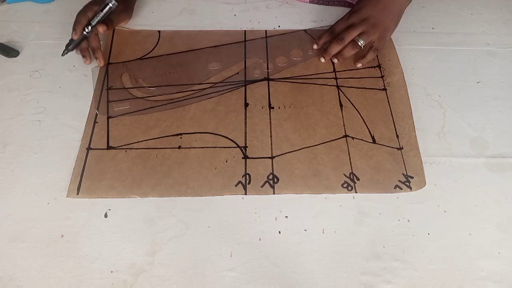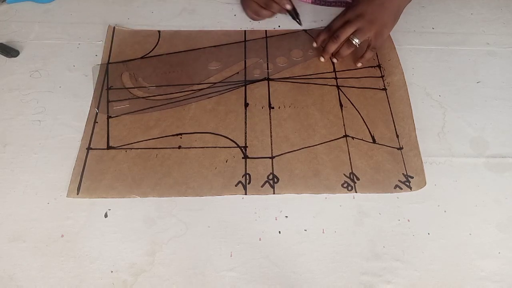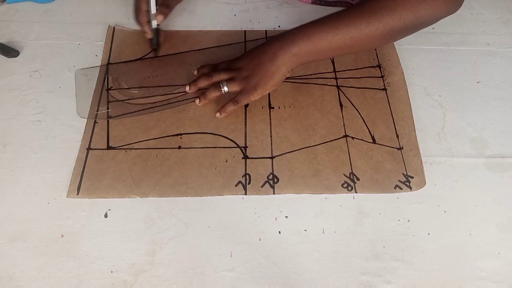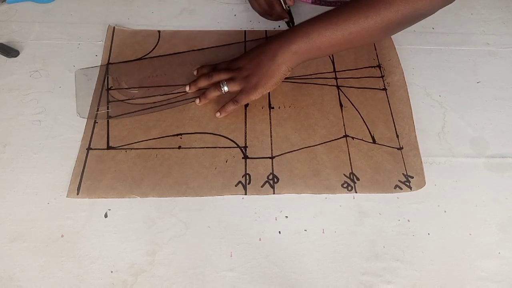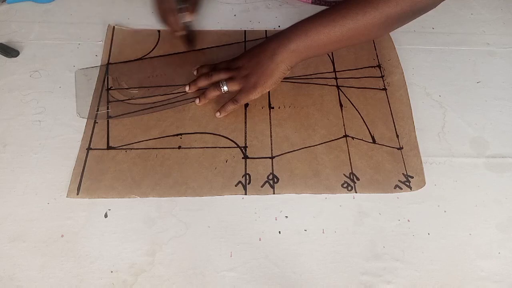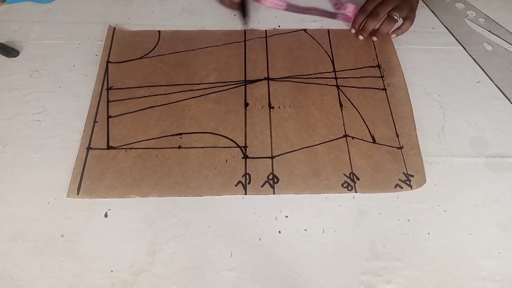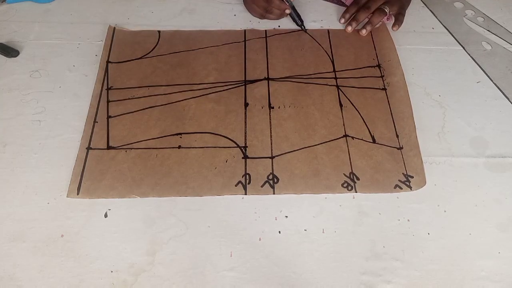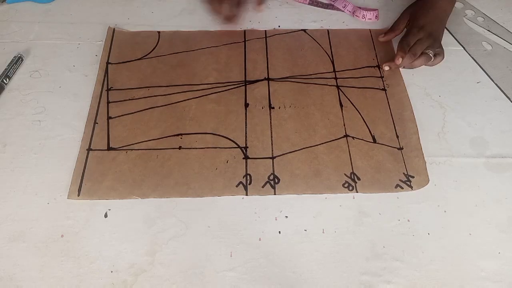So I'll be coming down from here. I will give it a V shape to this point. So this is our V shape. You can see it to this point. Hope you are cutting it out now for you to see.